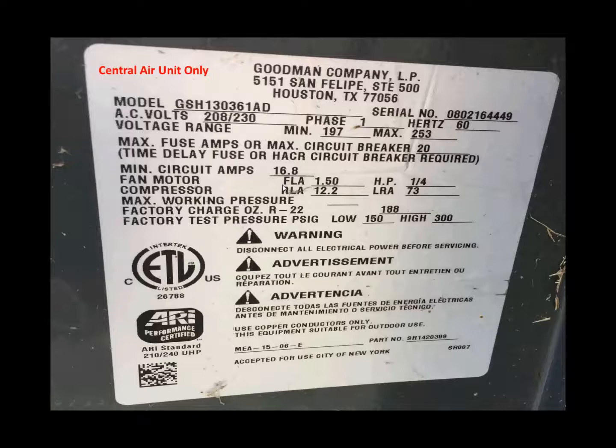And I have seen heat pumps say AC unit on them, and I have seen them actually be heat pumps. So this label right here is very important, or the discovery of a reversing valve is pretty important.